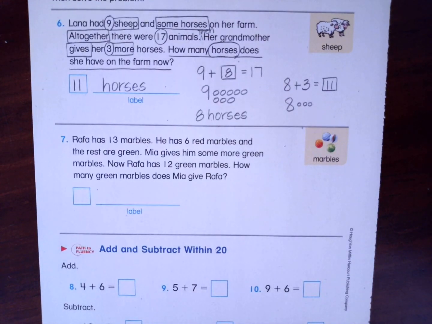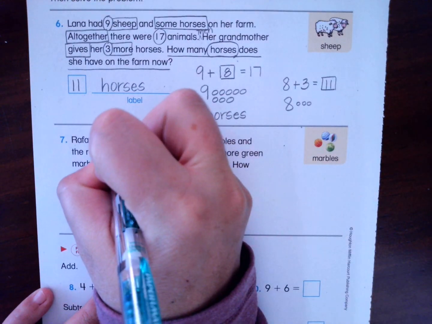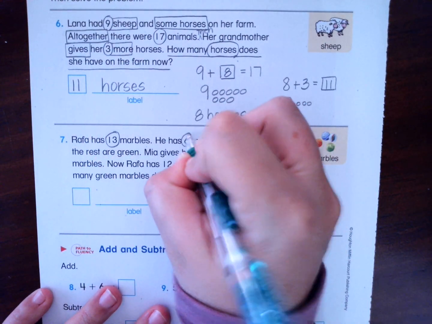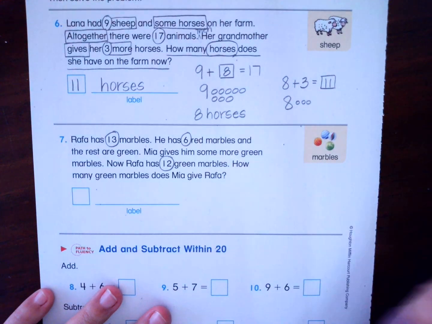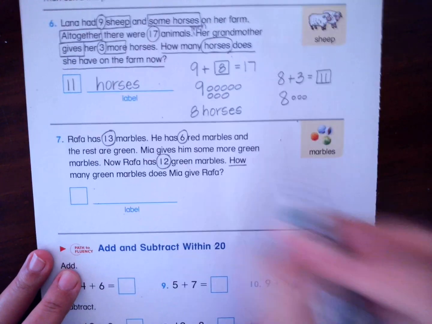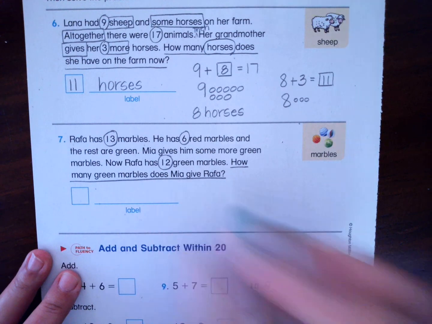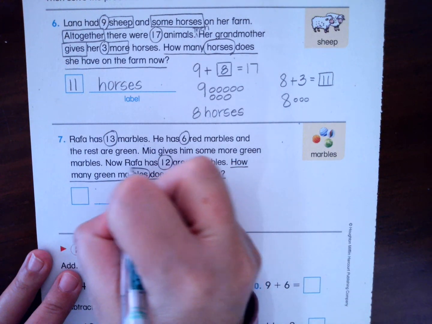All right. Rafa has 13 marbles. He has 6 red marbles and the rest are green. Mia gives him some more green marbles. Now Rafa has 12 marbles. How many green marbles does Mia give Rafa? Okay. So I see the number 13, and I see the number 6, and I see the number 12. I'm going to underline my main question. How many green marbles does Rafa have? So here is my label.